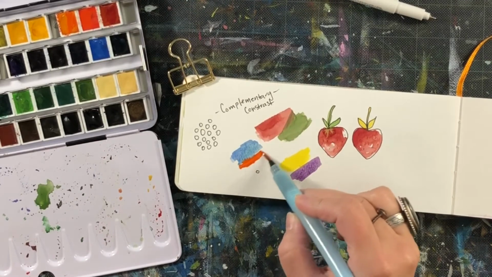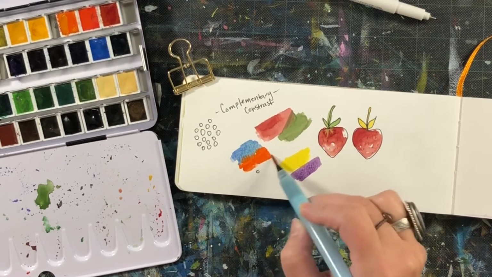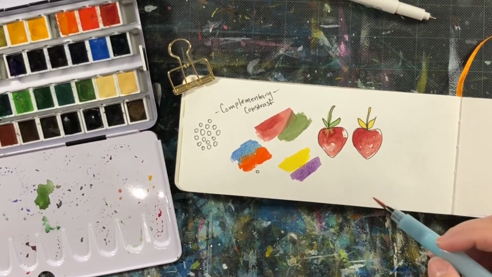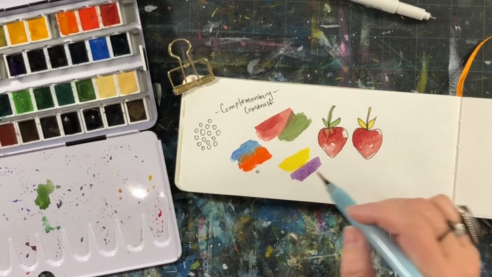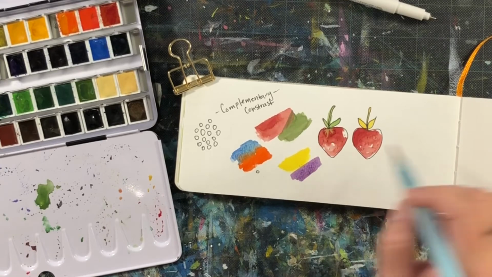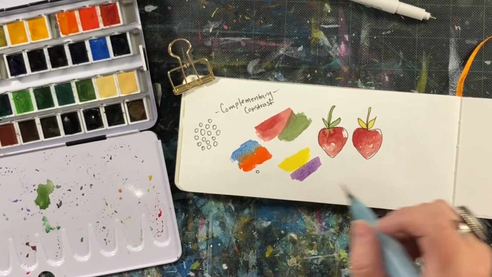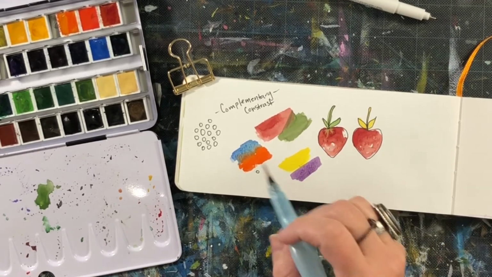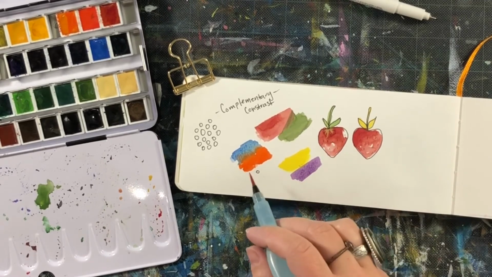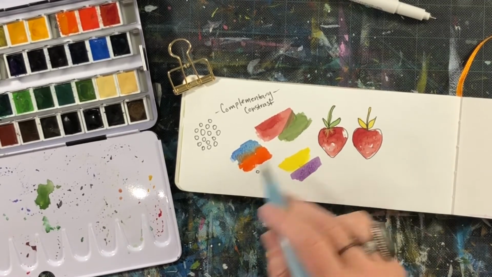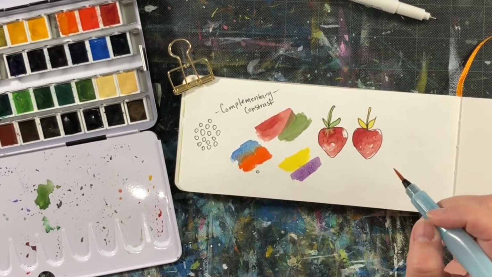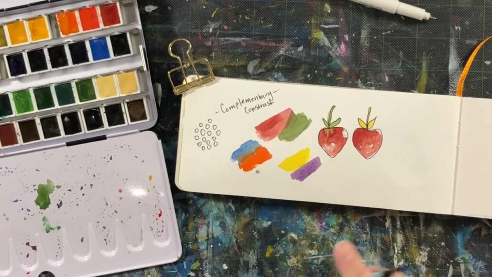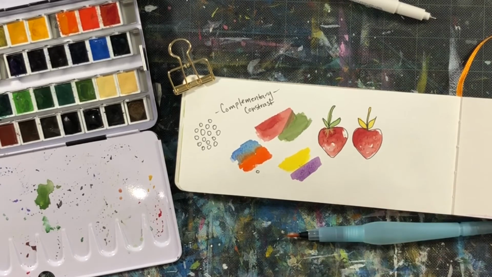So thinking about how you could use these colors together, what might be yellow and like a sunset, if you can pop a little violet somewhere in your piece, or orange could be in a sunset with a little blue in your piece. It really starts to set those colors apart from each other, and you can really get some interest and some variety using complementary contrast in your sketchbook.